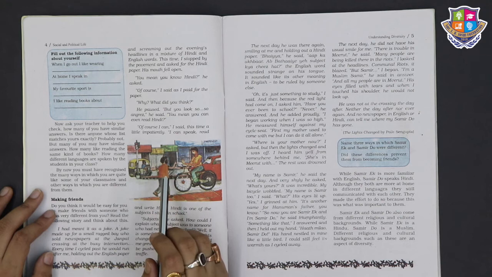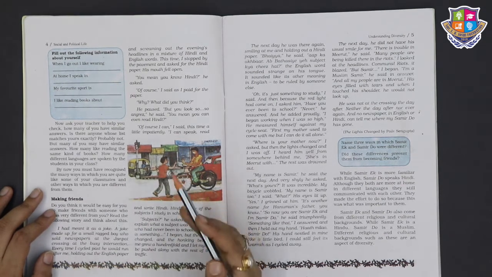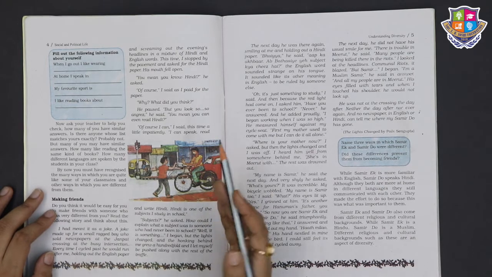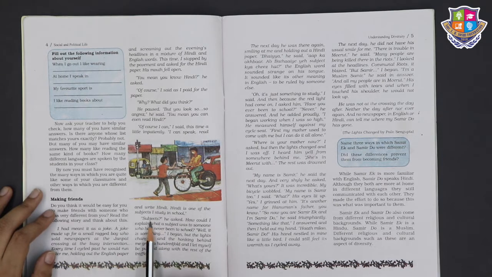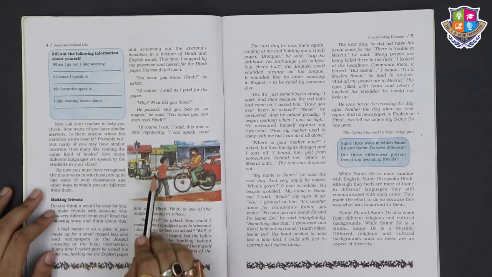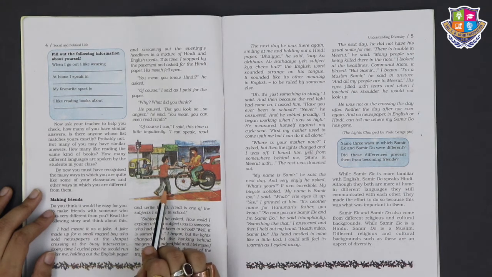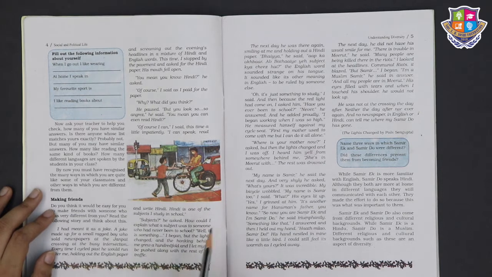So next he said, of course I know. I can read, I can speak, I can write Hindi, and Hindi is one of my subjects in my school. Subjects? he asked, this boy who was selling the newspaper. He was very surprised. What do you mean by subjects?